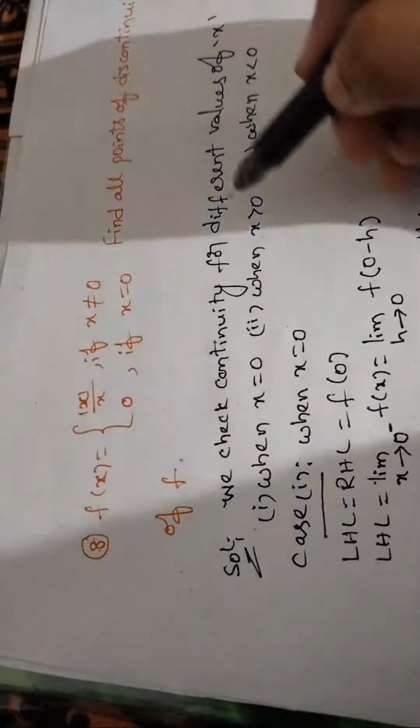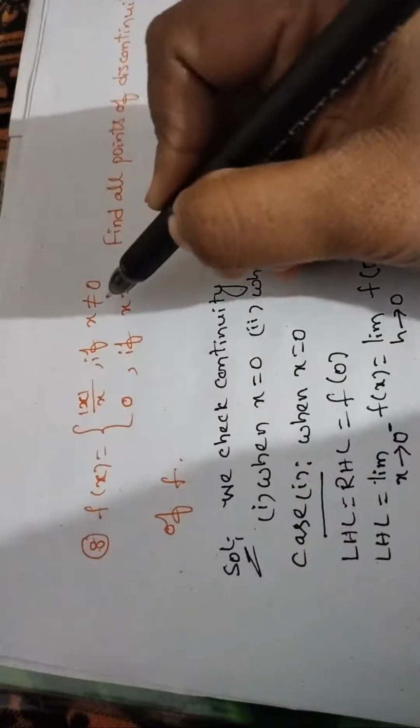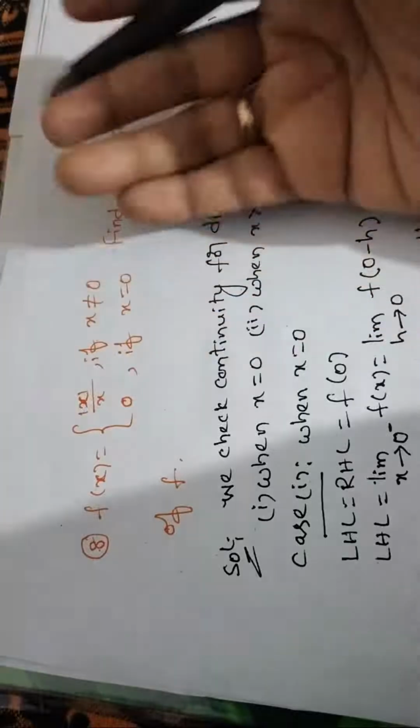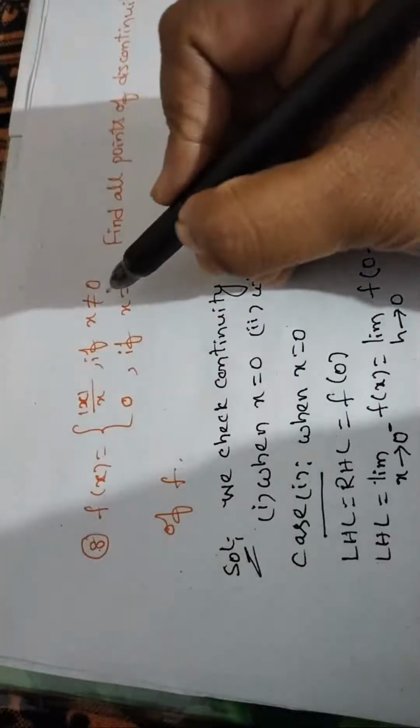More than 0 means here we have two cases, one is equal, another is not equal. Not equal means either lesser or more, so here we are taking more than 0.